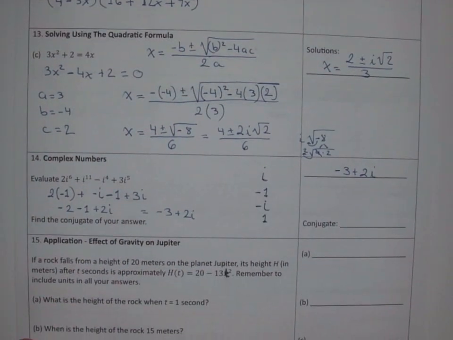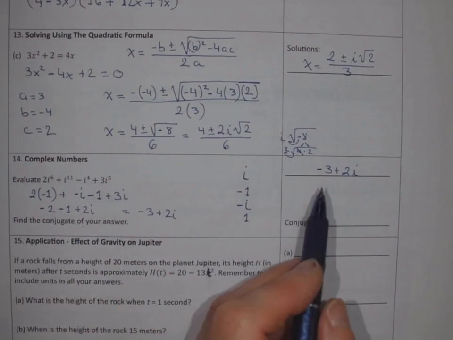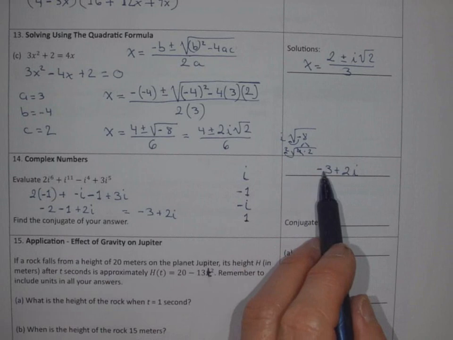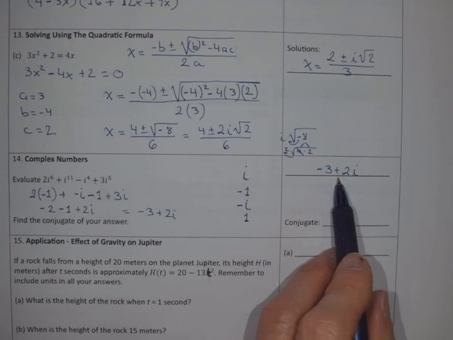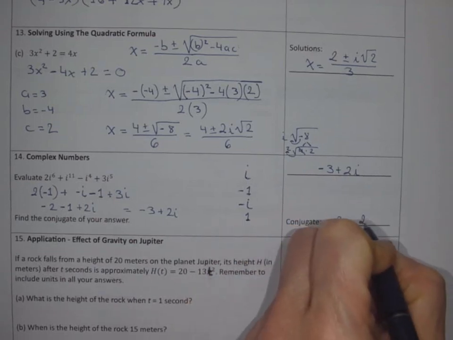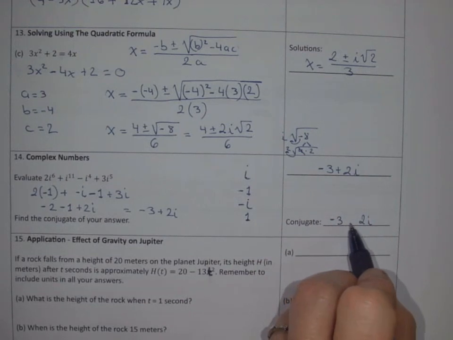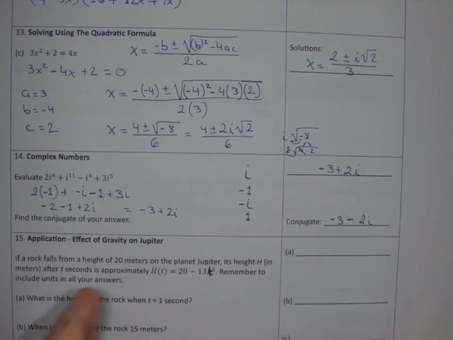There we go. We need to find the conjugate of the answer we just found. So this is our answer. The conjugate, we never change the sign in the front, right? That doesn't change. It's the operation between them that's going to change. So we keep that negative 3 there and the 2i, but the operation between them is what changes for the conjugate. So we had a plus here, so we want a minus. Okay.